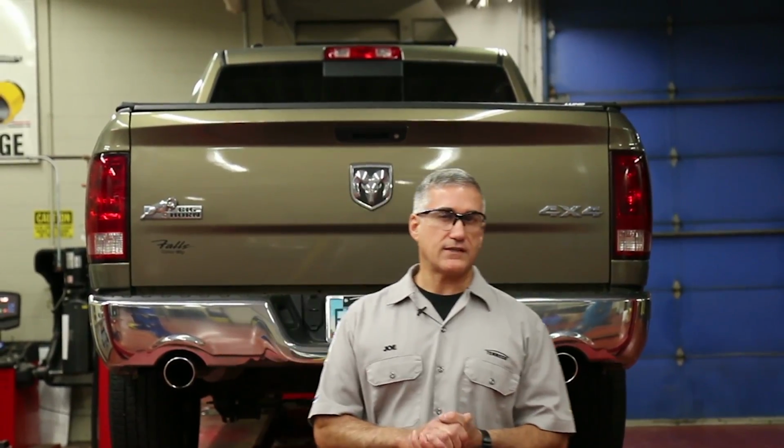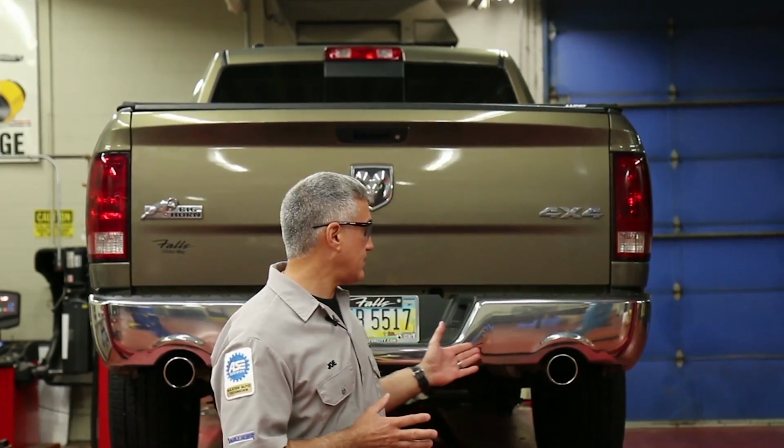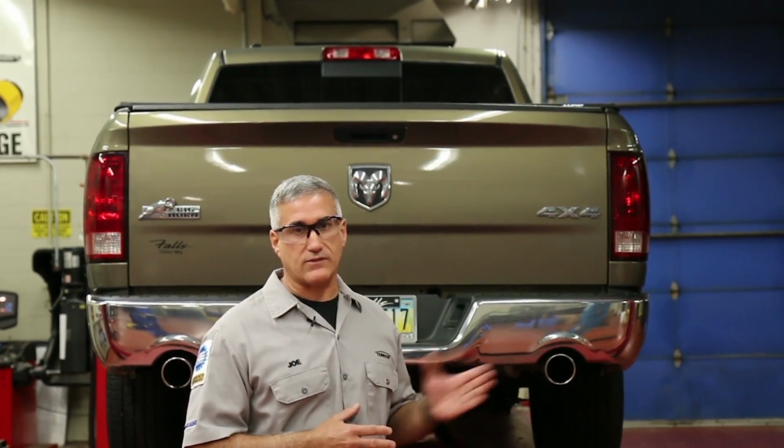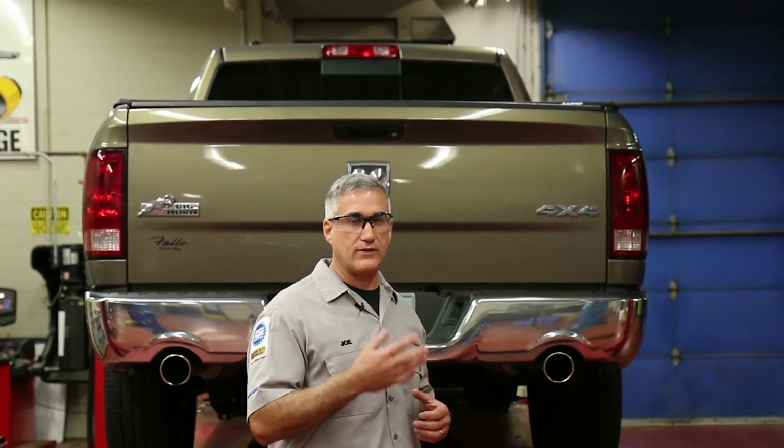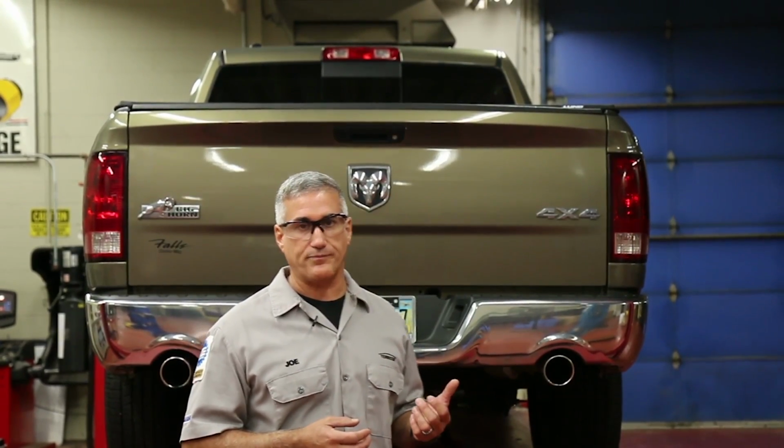Okay, so now let's discuss the relationship between front ride height and rear ride height, and one of the most commonly made mistakes when diagnosing ride height issues. When I measured the ride height of this vehicle, I noticed that the right rear was almost an inch lower than the left rear, and that the right front was lower than the left front. So how do I know if the ride height concern is caused by the front springs or the rear springs?